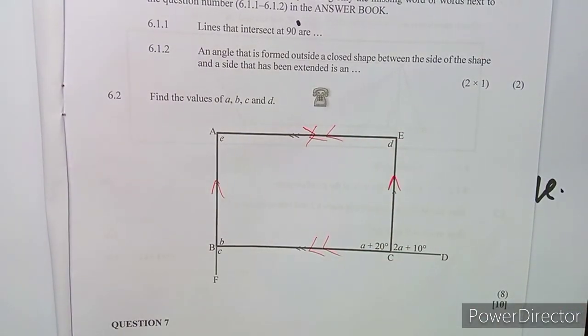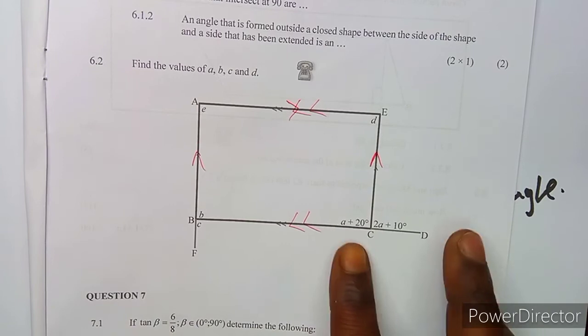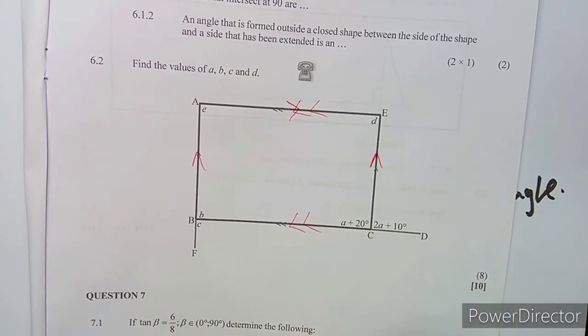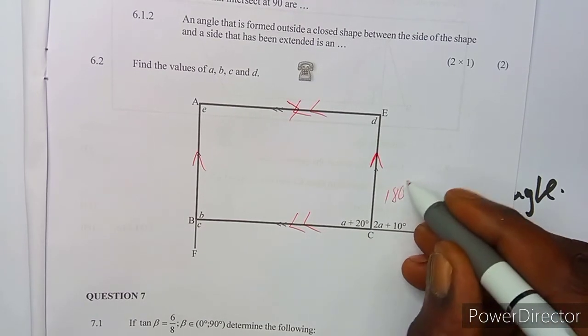Okay, and also we can see that here it's a straight line, so we can take advantage to calculate the value of A because we have got angles on a straight line, and we know that angles on a straight line add up to 180 degrees. Okay, so we can take that as an advantage.